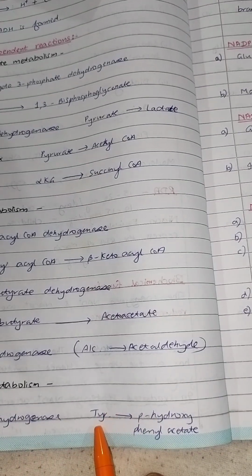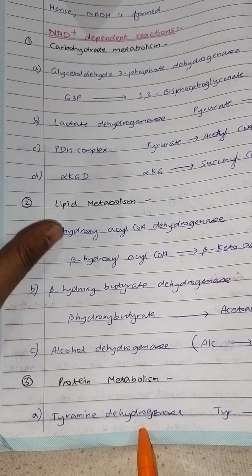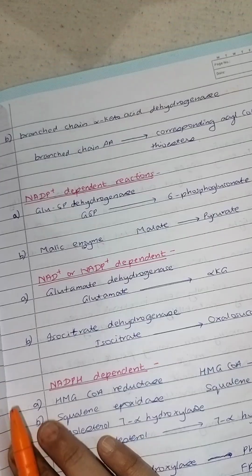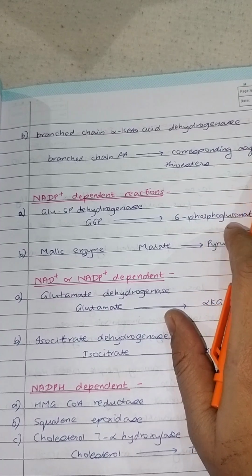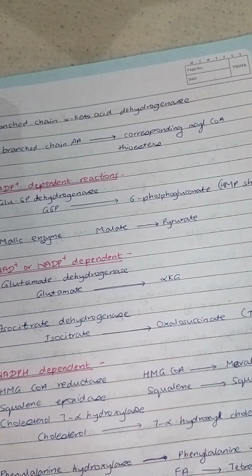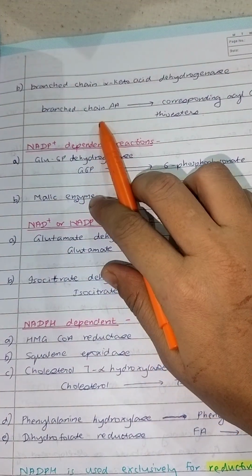Now coming to protein metabolism: tyramine to para-hydroxyphenyl acetate, tyramine dehydrogenase enzyme for this reaction. Branched chain amino acids to their corresponding acyl CoA thioesters also require this NAD plus.